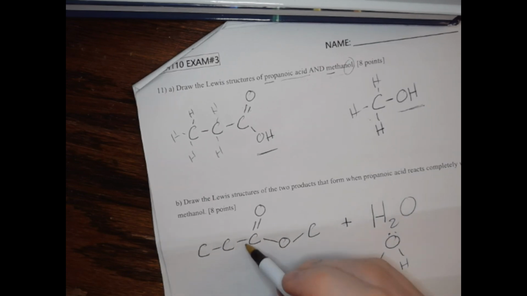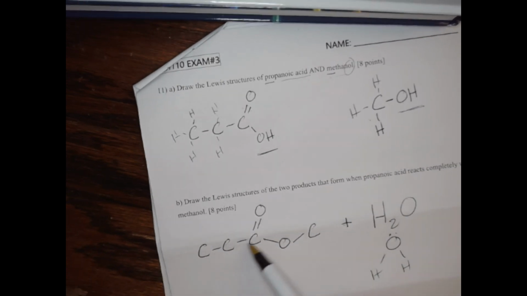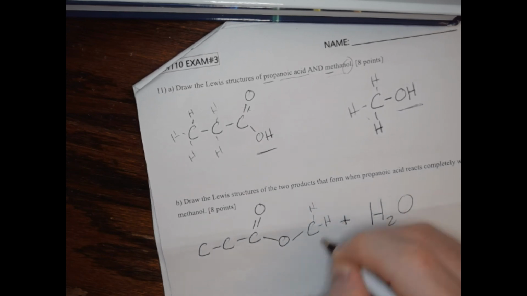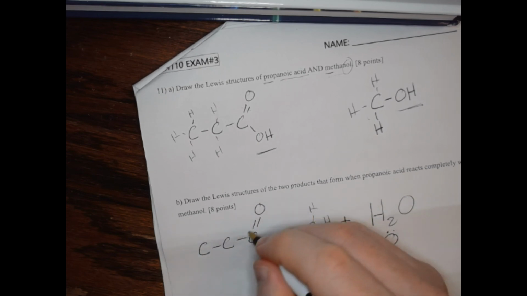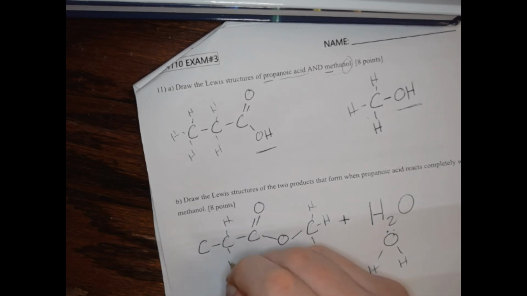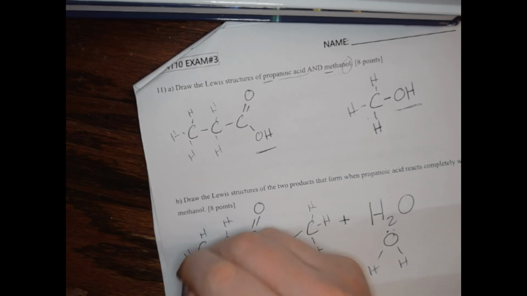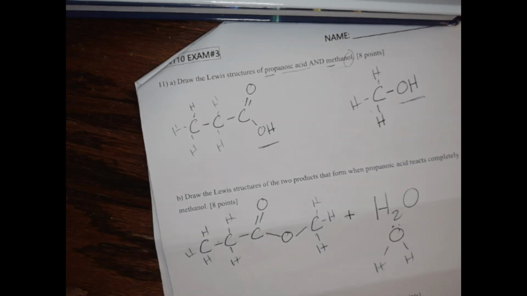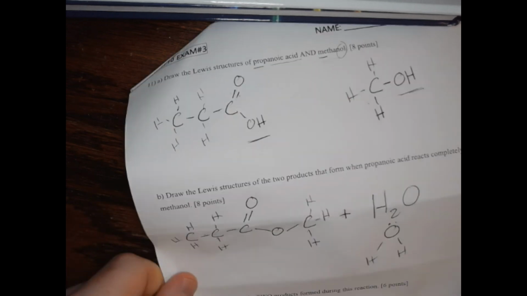But again, going back to here, I've addressed all the main chain pieces. I've got to fill in the hydrogens. 1, 2, 3, 4. 1, 2, 3, 4. 1, 2, 3, 4. 1, 2, 3, 4. All right. And then we've got to name the 2 products.